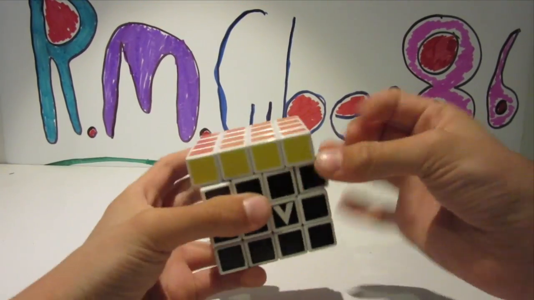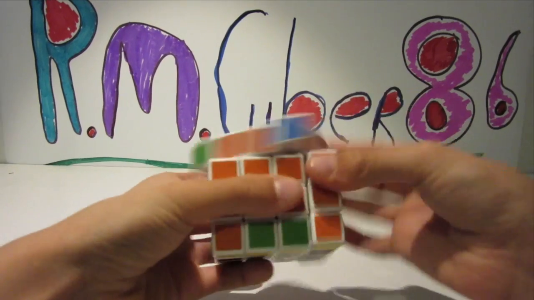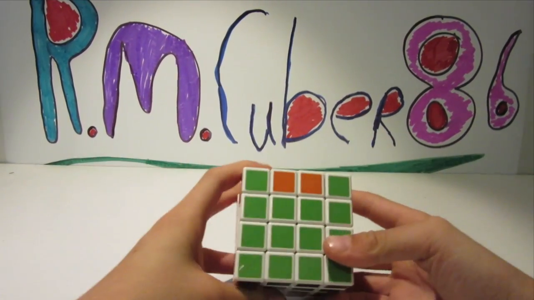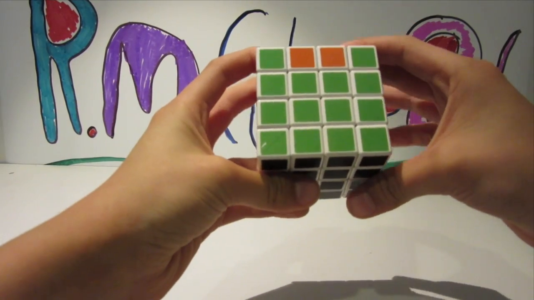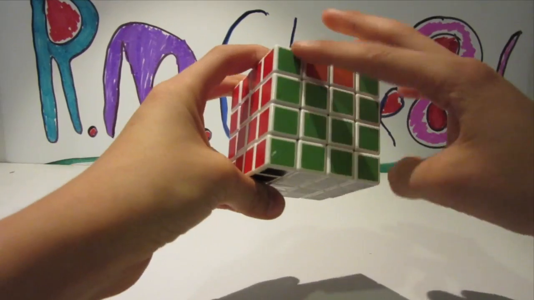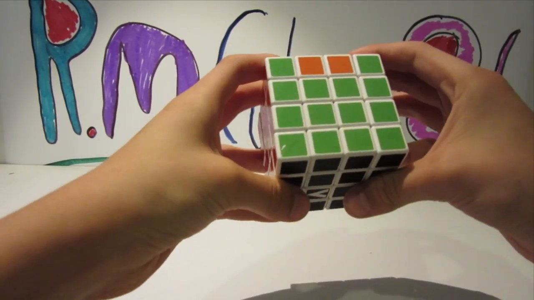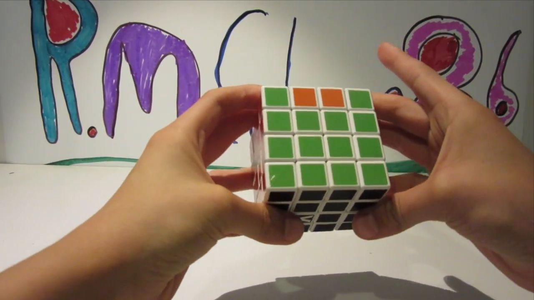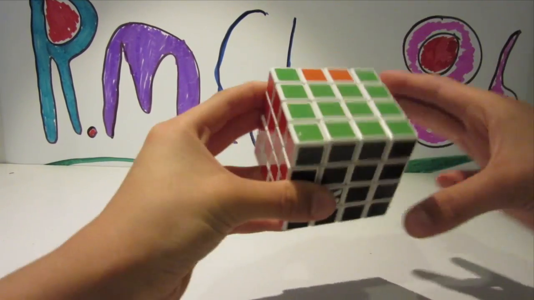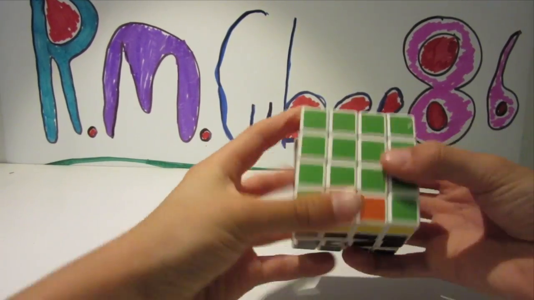So you could end up getting this if you do it, and then there's these two that need to be switched, and you just do the simple algorithm to move it either way, to hold it like this, or that one, and then there's the red side or whatever, and you just do this algorithm to move the pieces, like rotate them that way on the beginner's method of solving it.